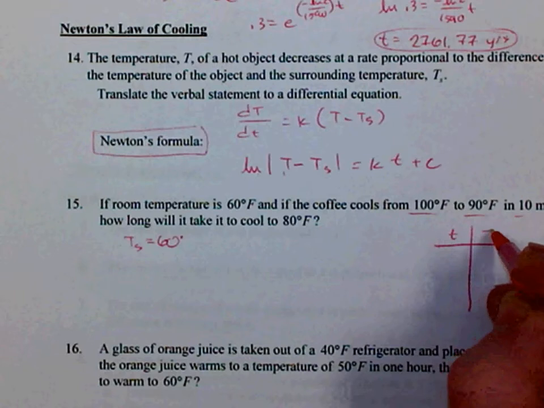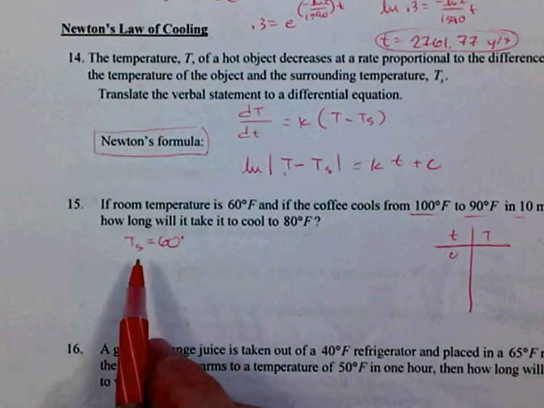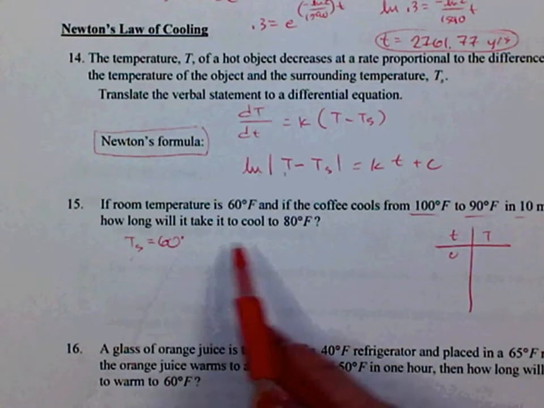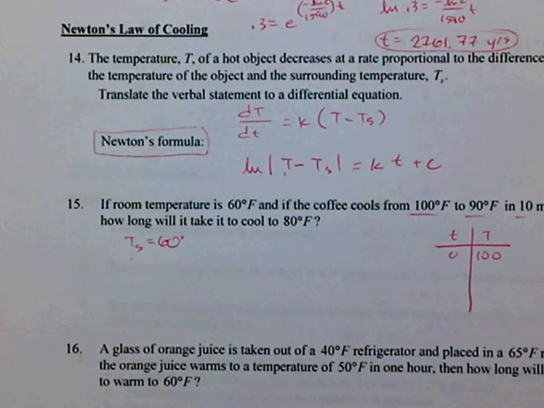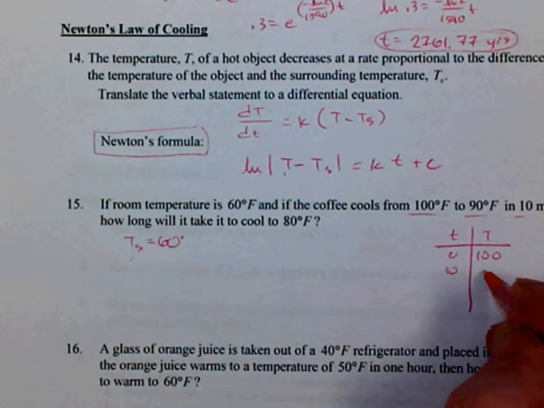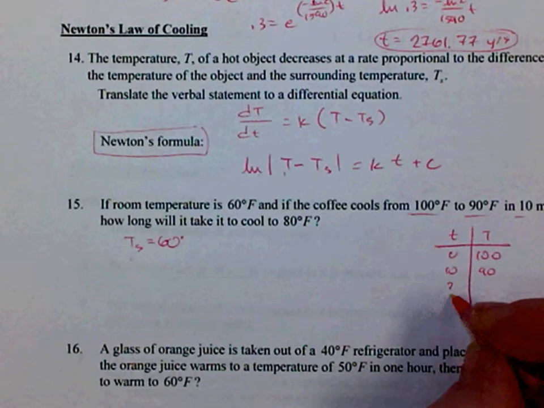At time 0, we know we had this initial temperature of 100 degrees of our coffee. At 10 minutes, we know it was at 90 degrees. And we're looking for the time when it's 80 degrees.